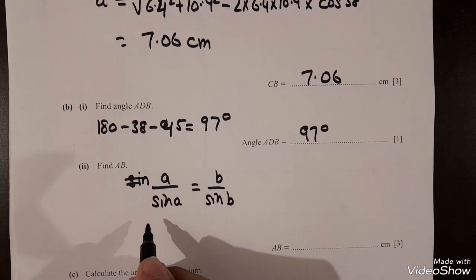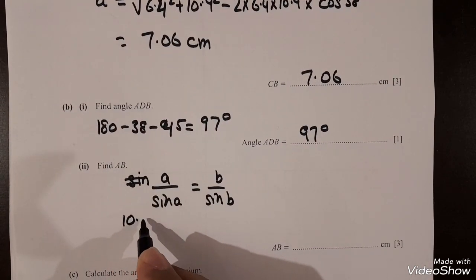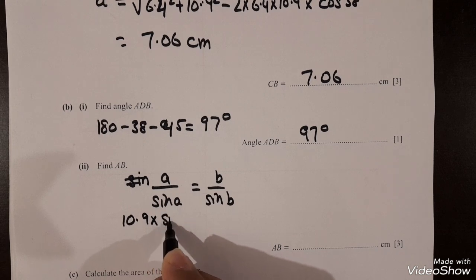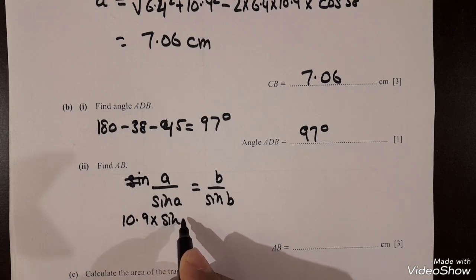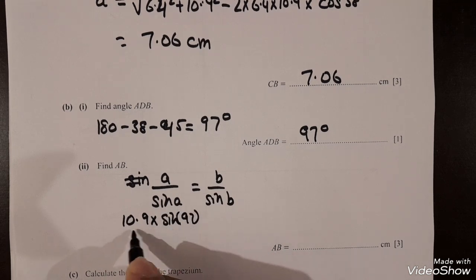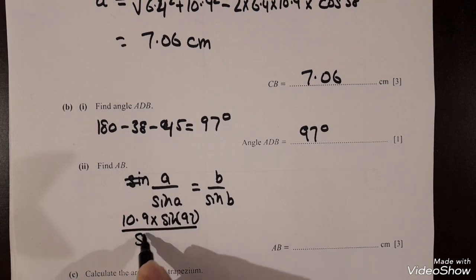So we will write 10.9 multiplied by sine 97, divided by sine 45.